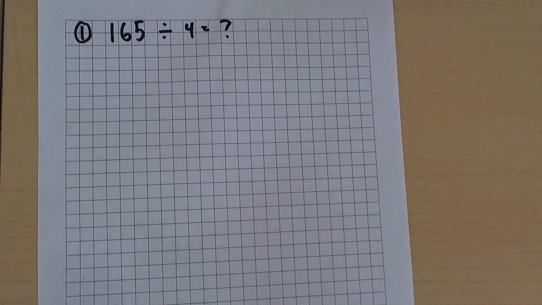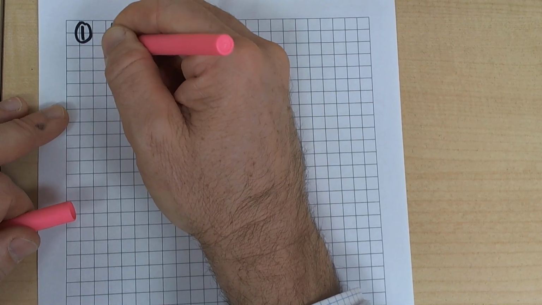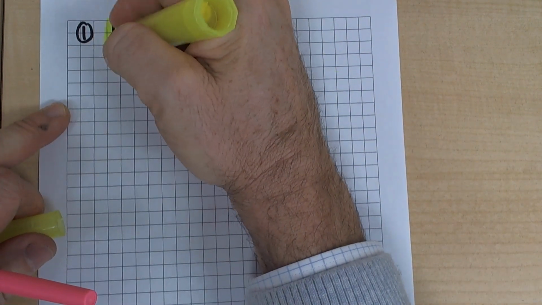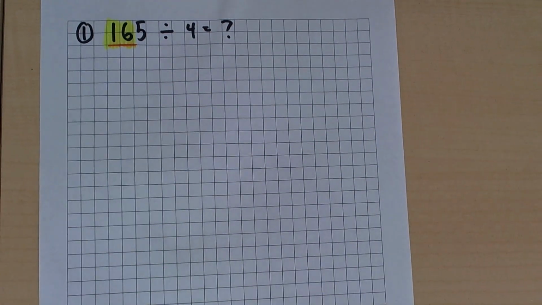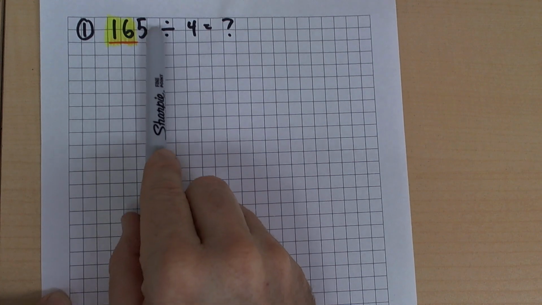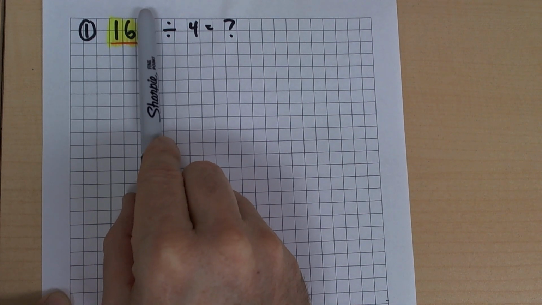Okay, and the strategy Mr. K gave you in class and suggested was take a look at the first 2 digits in the number 165. You could underline them, you could even highlight them like Mr. K did in his homework. It doesn't matter. And if you do that, you see now the number is 16. So if I cover my 5, now I have 16 divided by 4.